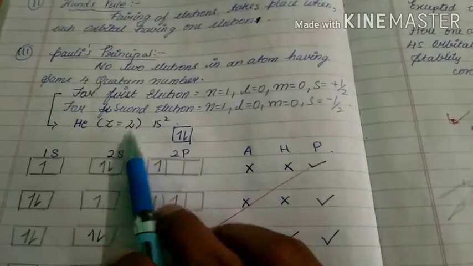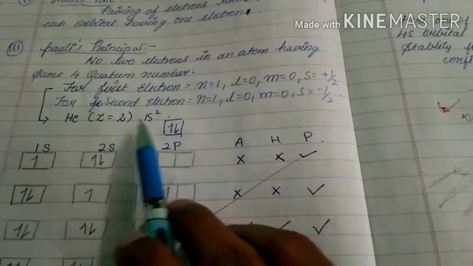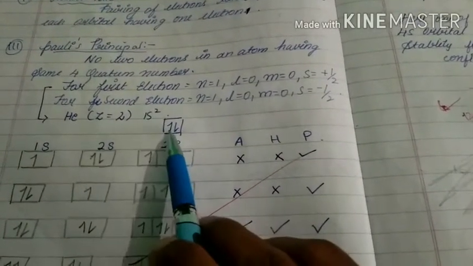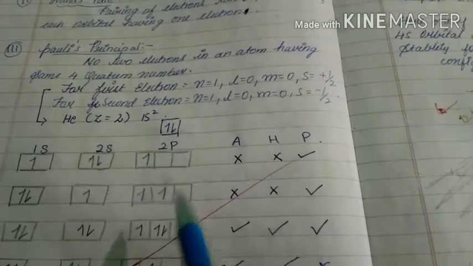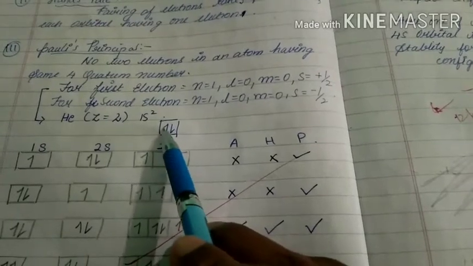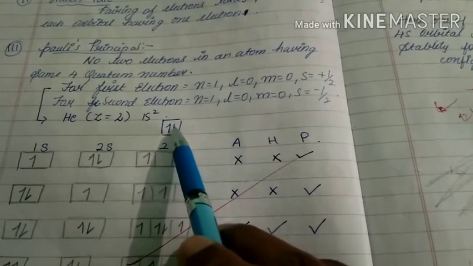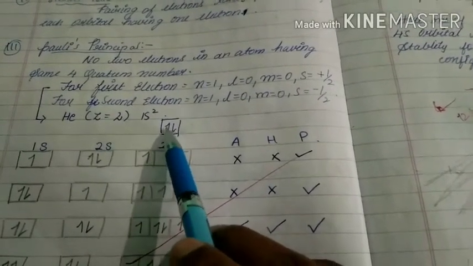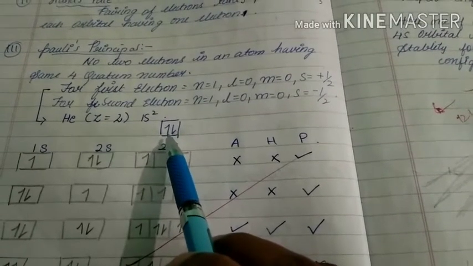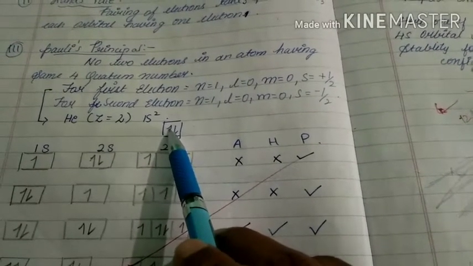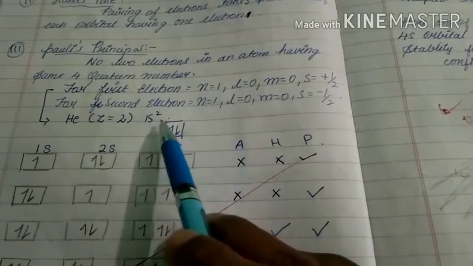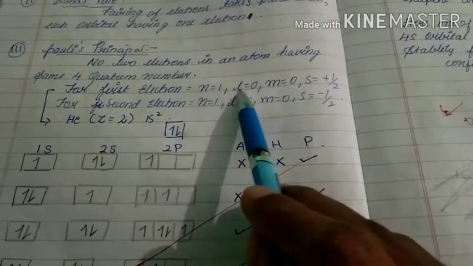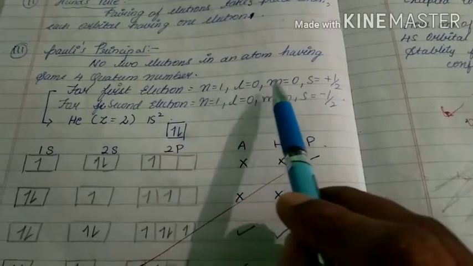For example, take helium. Helium's atomic number is 2, and its electron configuration is 1s2. This is the way to mention electronic configuration. This is the orbital representation. See, the first electron is a clockwise electron, and the second electron is an anti-clockwise electron. Now we are going to write the n, l, m, s values for the first electron. It is present in 1s2, so what is the n value? 1. Here it is an s orbital, so what is the l value for an s orbital? 0.